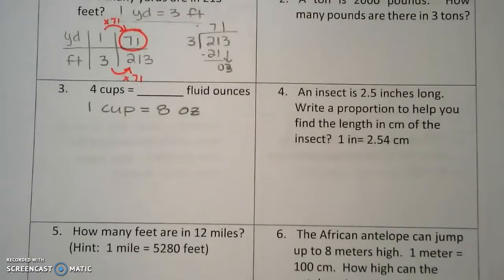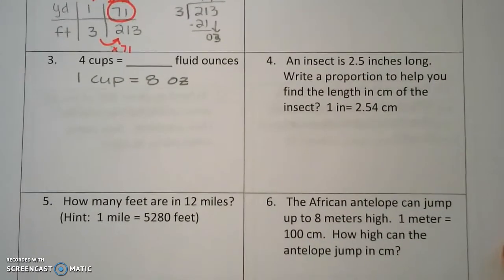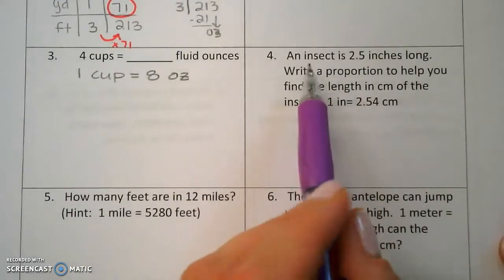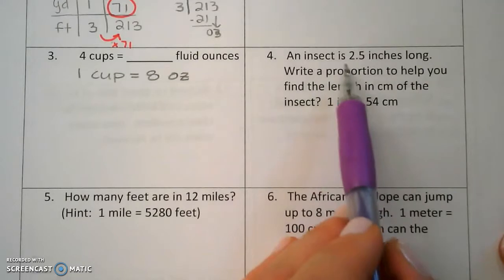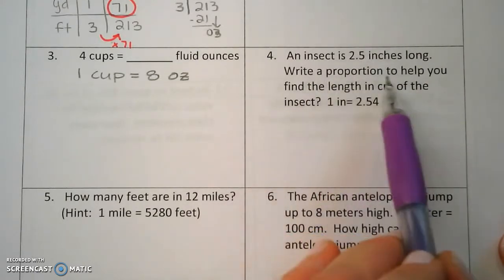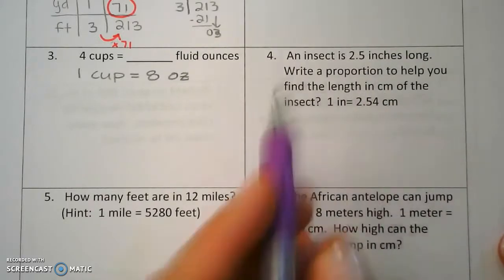Let's do the same thing and let's take a look at number 4. Number 4 is asking us to determine the length of an insect. So it tells us here an insect is 2.5 inches long. We're going to write a proportion to help us find the length in centimeters of that insect.